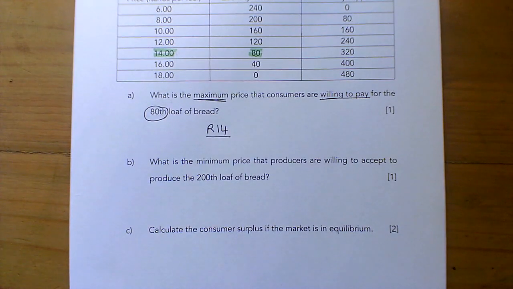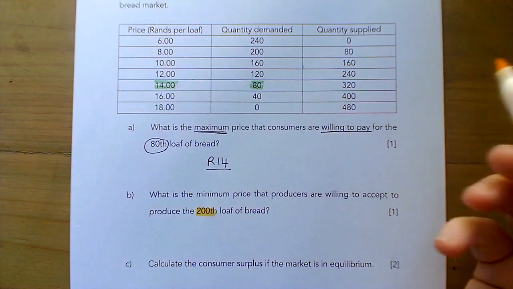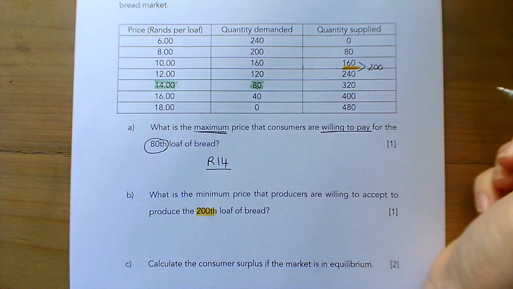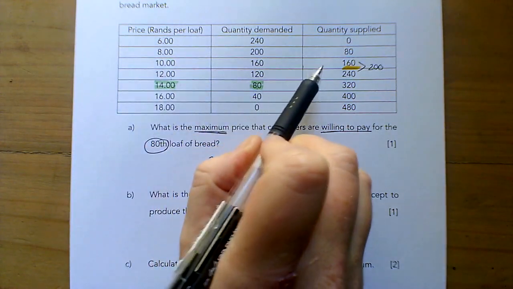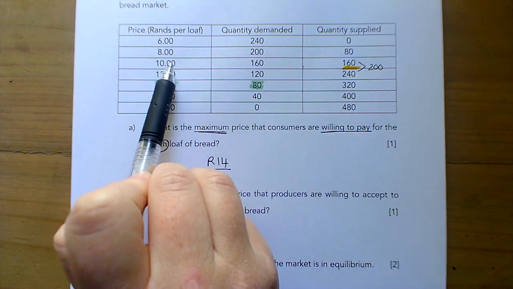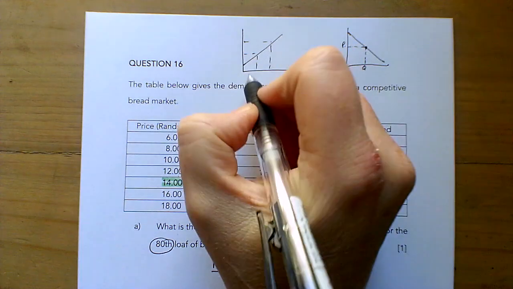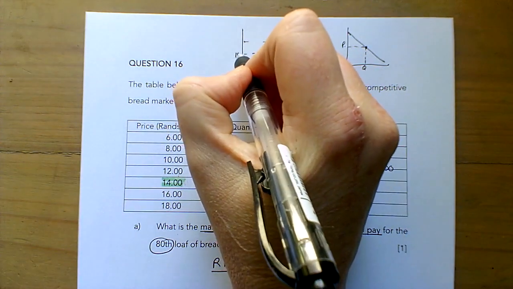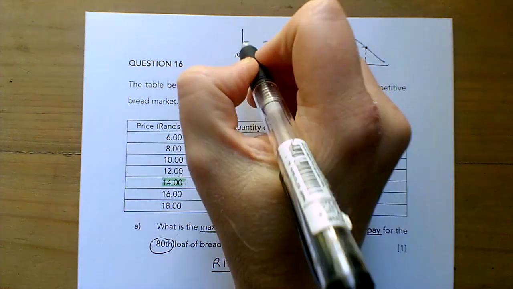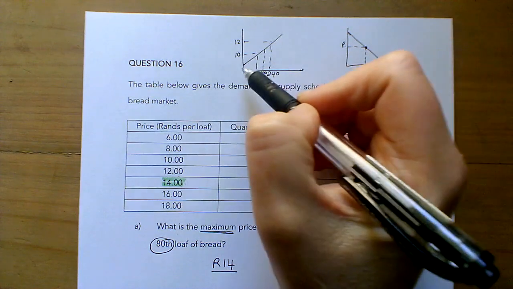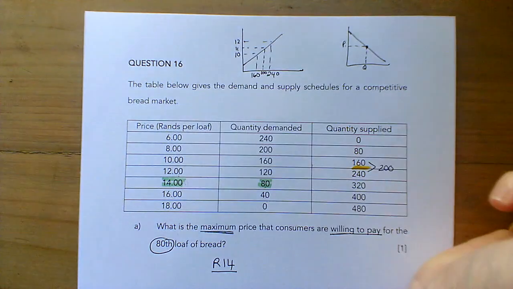Part B then asks for the minimum price that producers are willing to accept to produce the 200th loaf of bread. This we would normally find using the supply curve, but we have the same information in this table. Now the tricky thing here is that the table gives 160 and 240, not 200. So the price that this seller of the 200th loaf is willing to accept would be somewhere between 10 and 12. To visualize that, if this is the supply curve, for 160 loaves the minimum price willing to be accepted is 10, and for 240 loaves it is 12. 200 is midway between those two. Because it is a linear function, that must be 11 Rand.